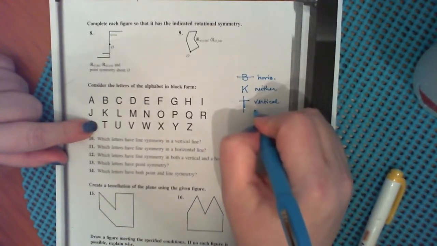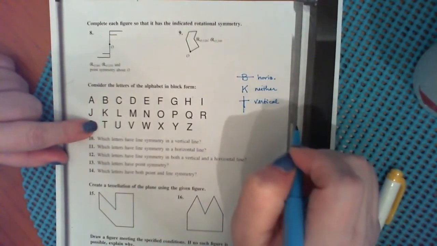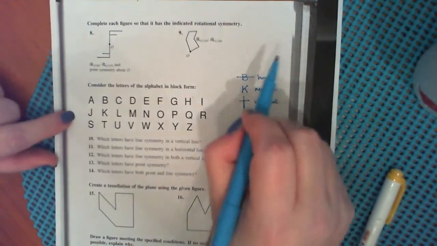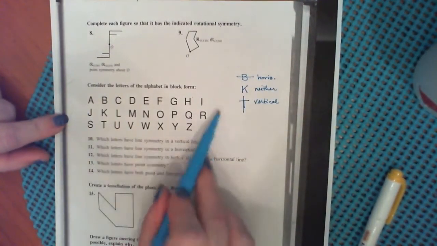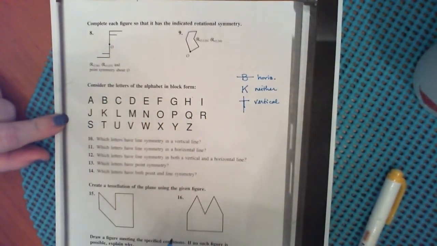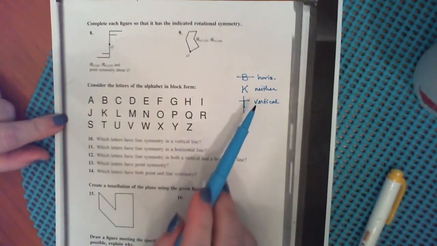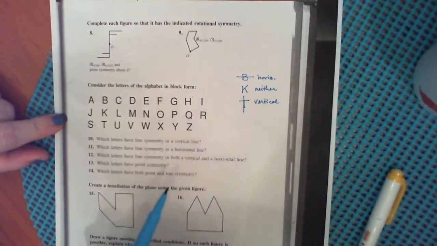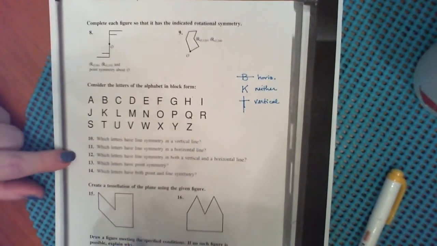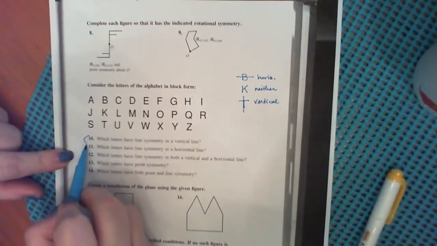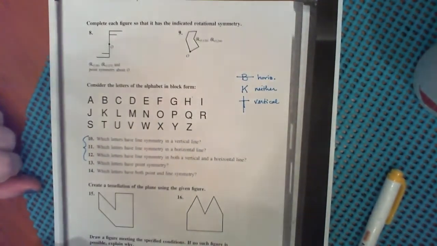It does not have horizontal symmetry. You're going to have to figure out for each of these whether it has horizontal symmetry, vertical symmetry, or neither. And then you should be able to do problems 10, 11, and 12. And that's all I'm interested in. So that's your homework for tonight, problems 10, 11, and 12.